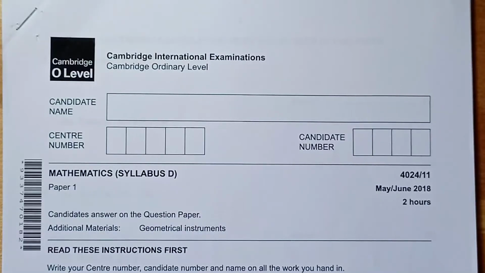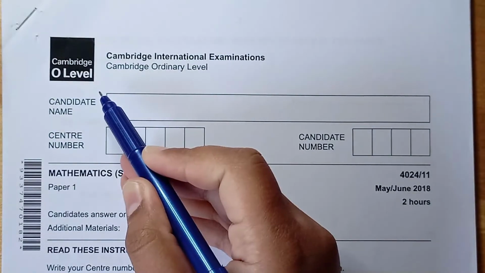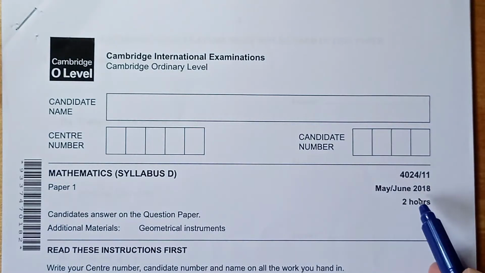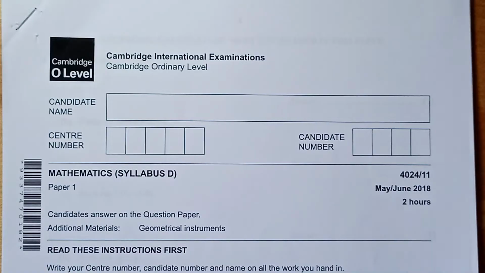Hello everyone, today we are going to solve O-Level Maths D, Paper 1 in session May-June 2018, Paper 1-1. So let's begin with the first question.